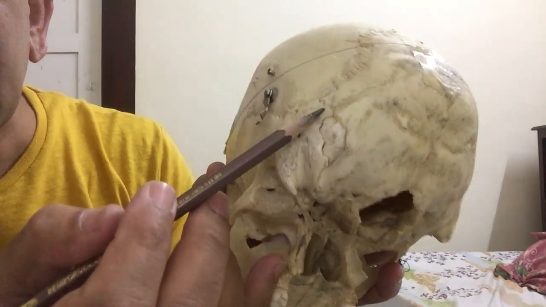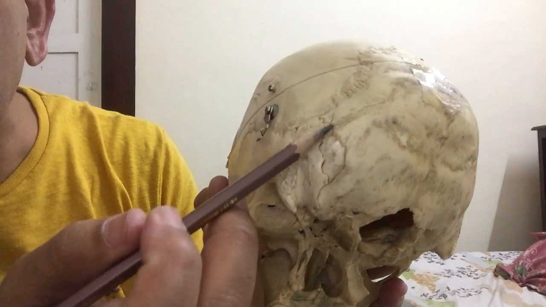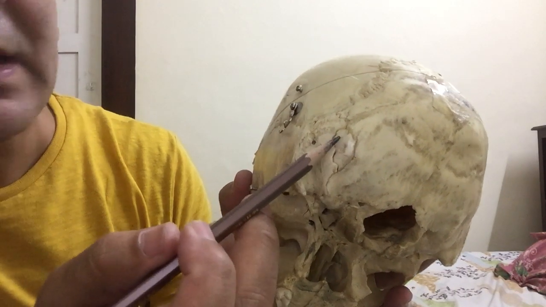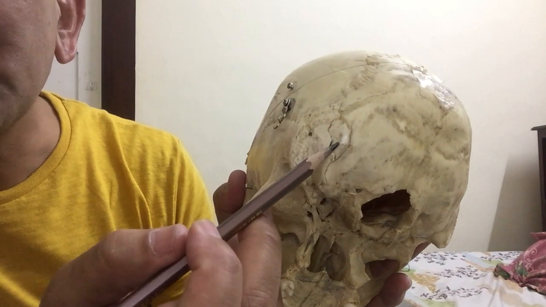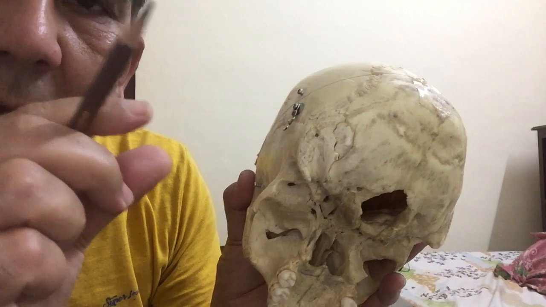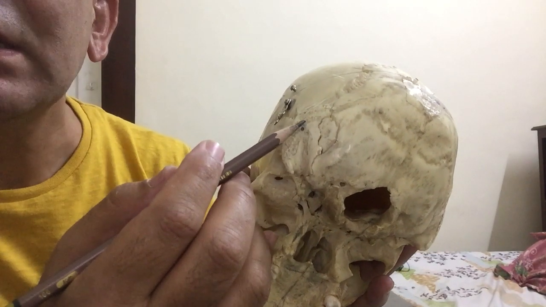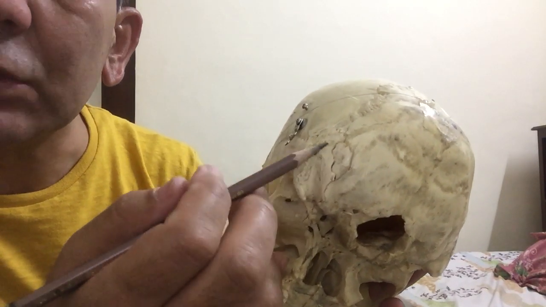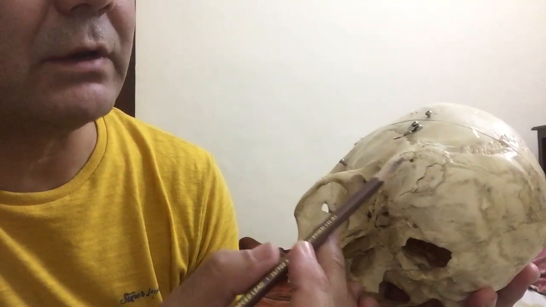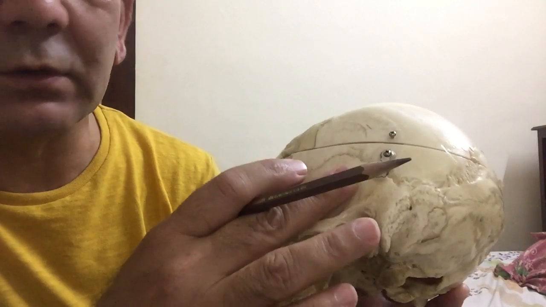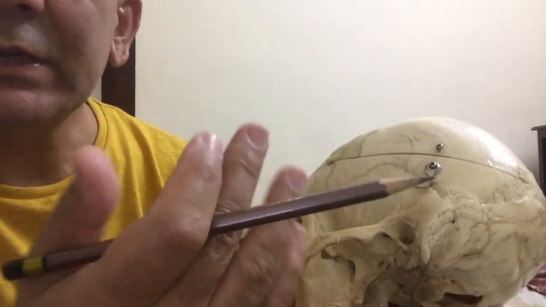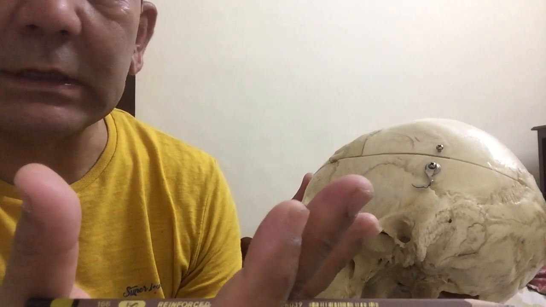Now let's see where the occipital bone and the mastoid process of the temporal bone are united with each other. A triangular-shaped bone is present here, and this bone is called the sutural bone. It is a small bone made up within the sutures. Now, coming to the front side, this is the temporal bone on the lateral side of the skull. The temporal bone again has four parts.